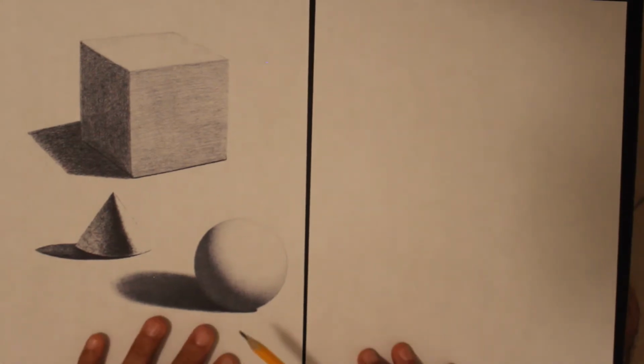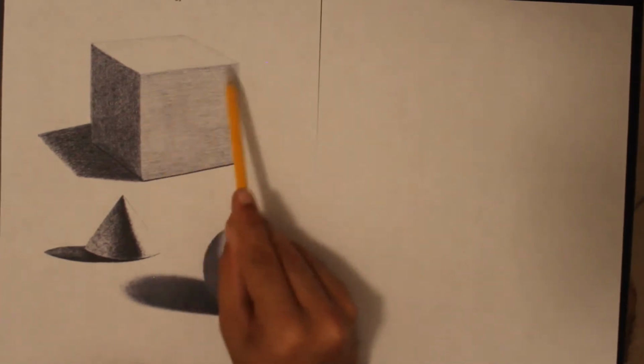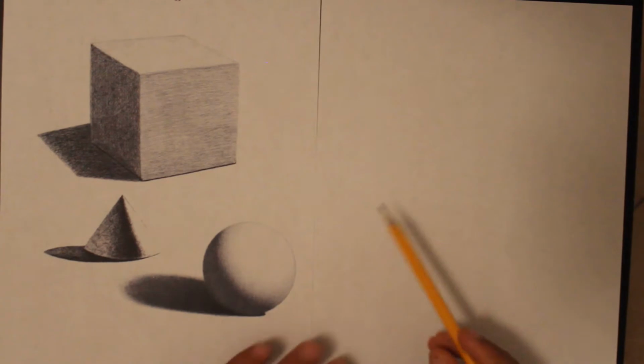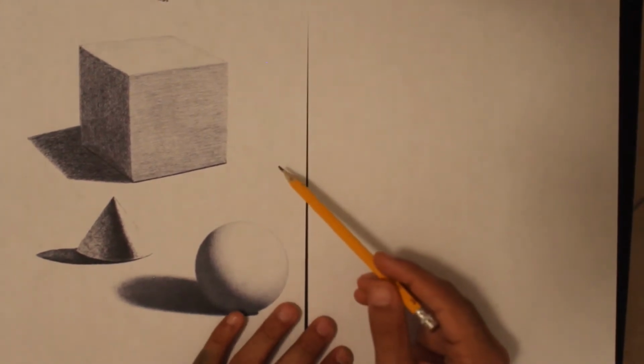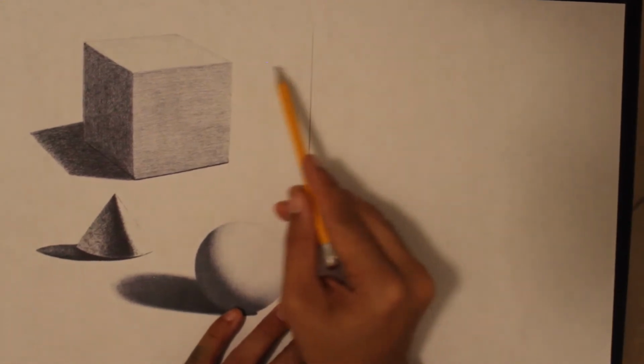I know that some of you might be intimidated by this assignment, but there's nothing to be intimidated about because everything that you need to know, you already know. What you're learning now is value application. So you already know about shapes, you already know about following the line, you already know your measurement techniques. So the first thing you should do is really measure this and try to get it more or less the same size.